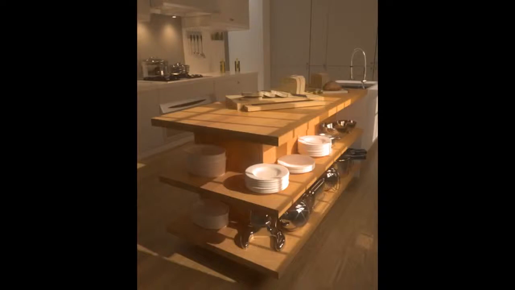I am your host, Andrew Price, and in this tutorial what we're going to be doing is taking the kitchen model that we created last week and exporting it using an external renderer called LuxRender.